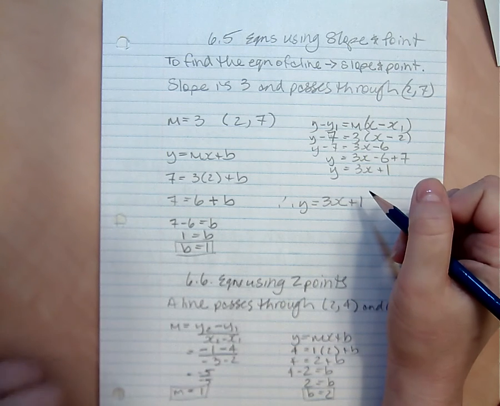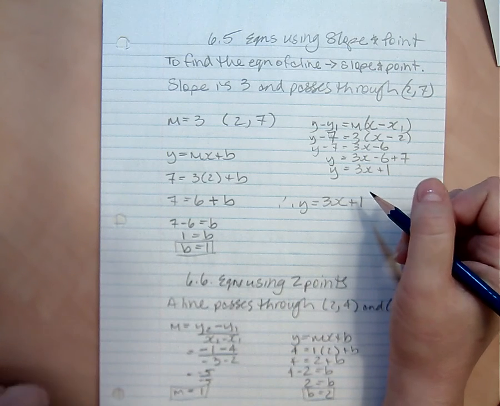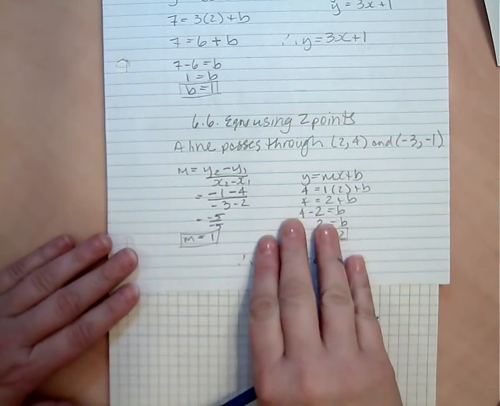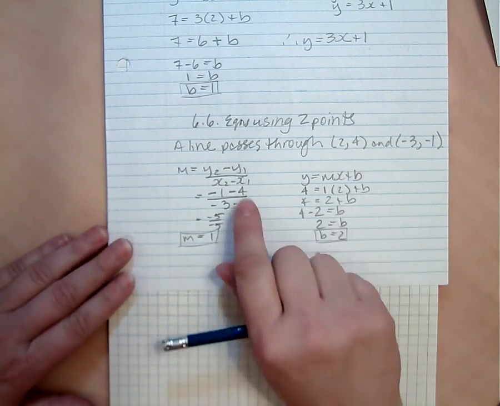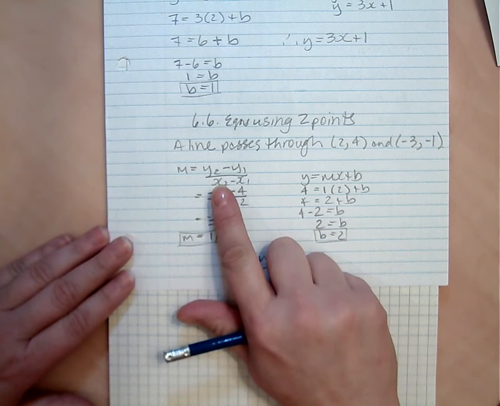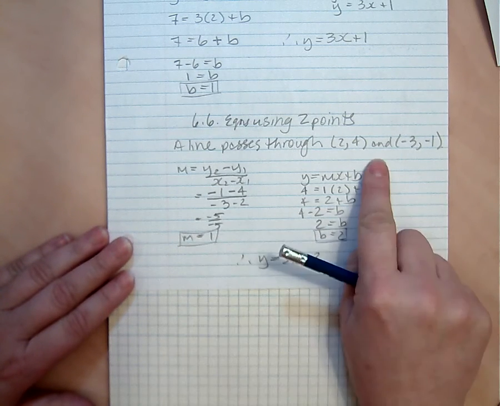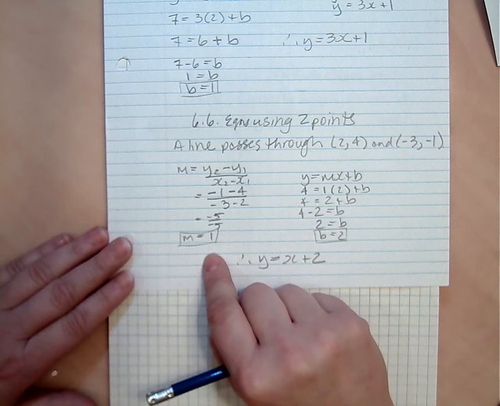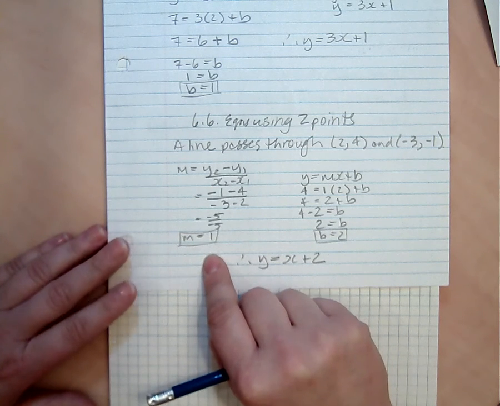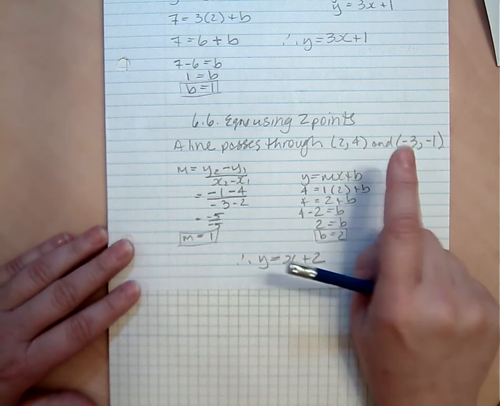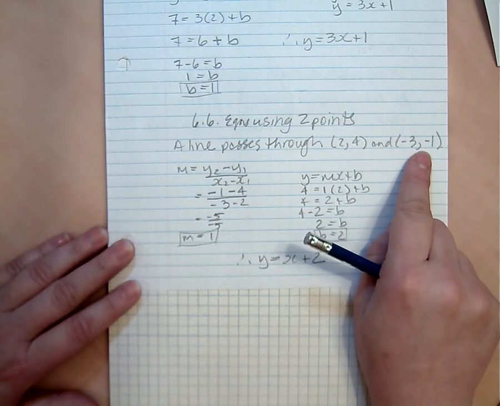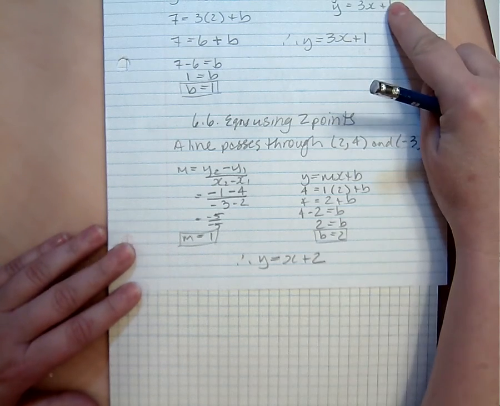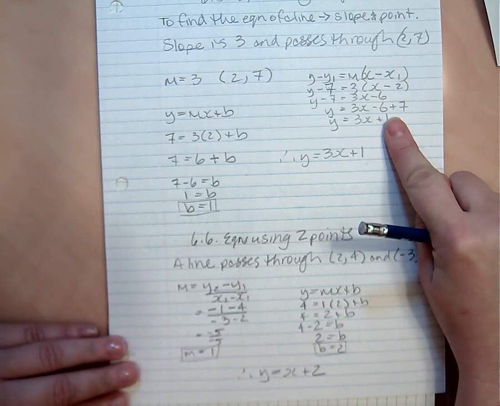All right? Next, we already did one like this, but let's take a look at it again. What happens when they give you 2 points? Well, first you have to do what needs to be done to find the slope. So they gave you 2 points. You can use the slope formula, calculate the slope, right? And then you take that and either one of these points and either do this and then plug it in, or do this. Okay?